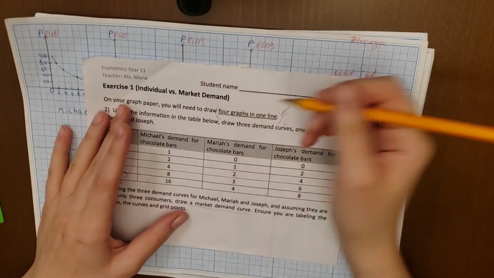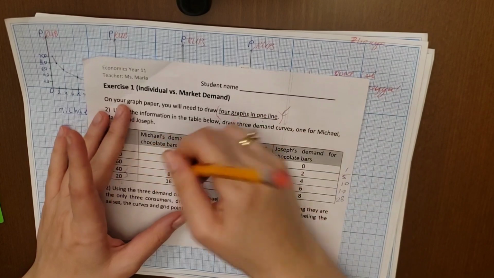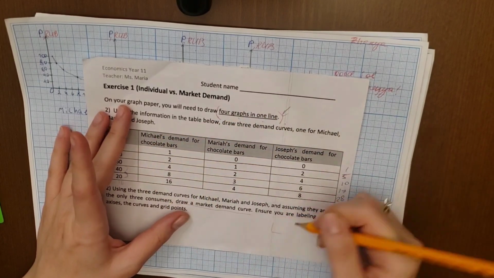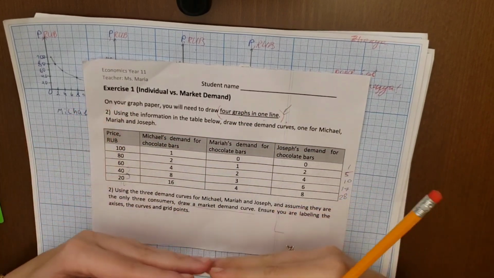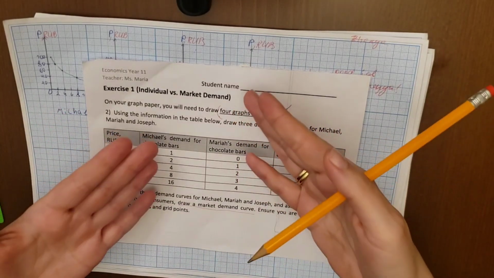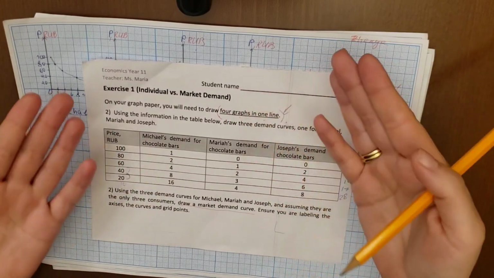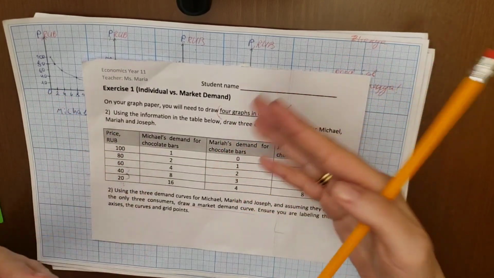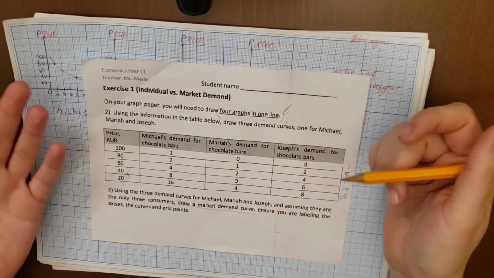So make sure you understand that. Don't draw 3 of these individual demands on one chart. It's not entirely incorrect, but that's not what is said here, and you might end up in a tricky situation when it might not allow you to go forward.